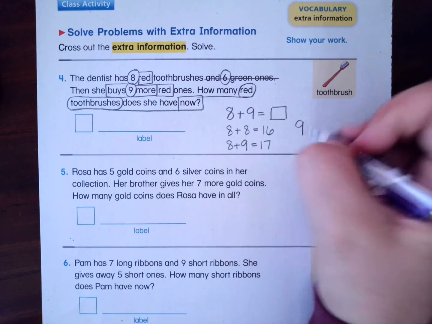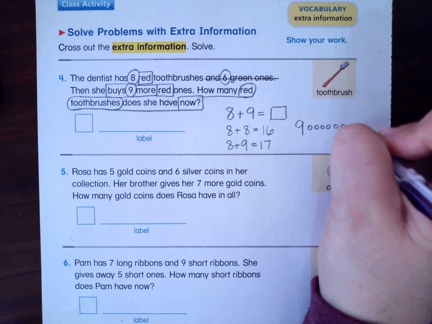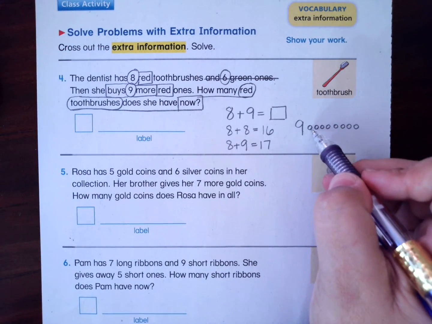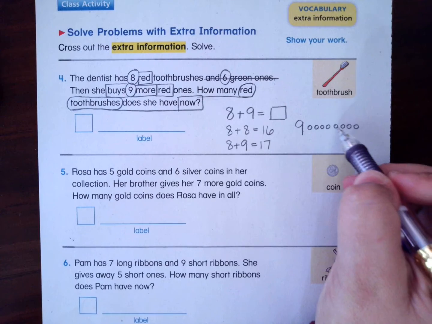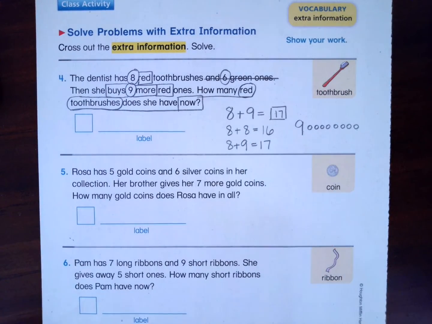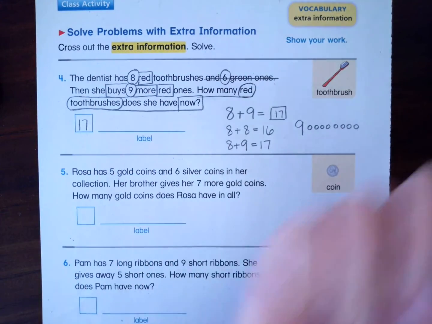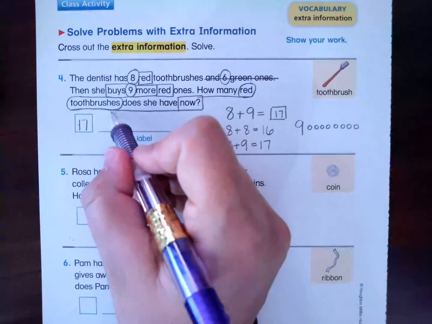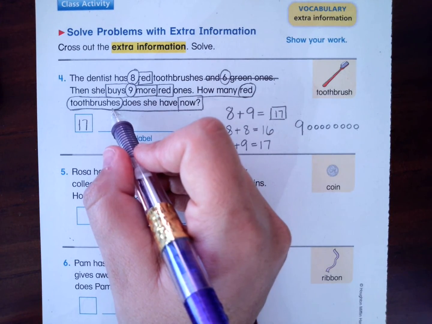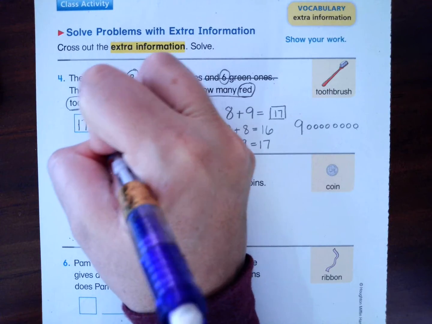You could also draw a picture. I could draw a 9 and I could draw 8 circles to go with that, and I could count on 10, 11, 12, 13, 14, 15, 16, 17. Either way, you are going to get 17. And our label, you have to be specific. Our label is not just toothbrushes, it is red toothbrushes.